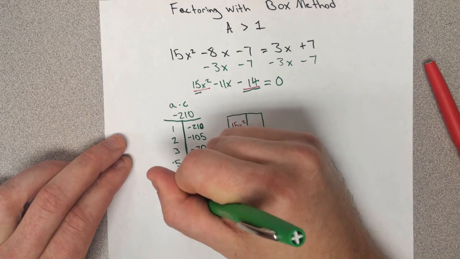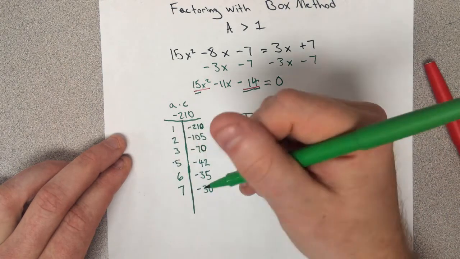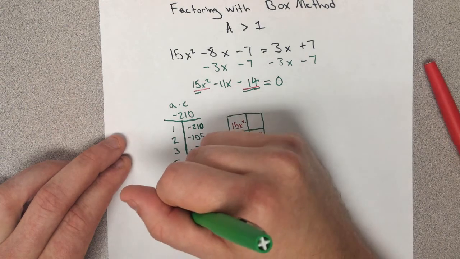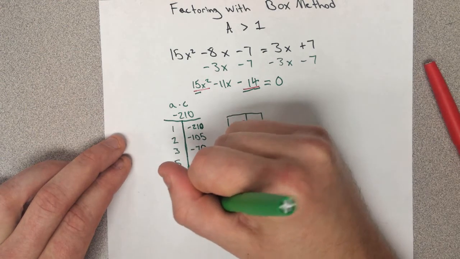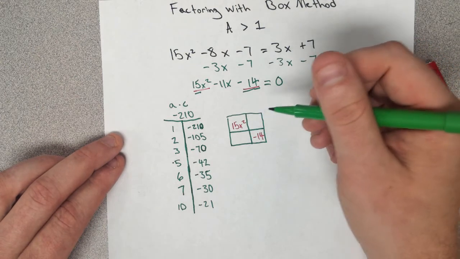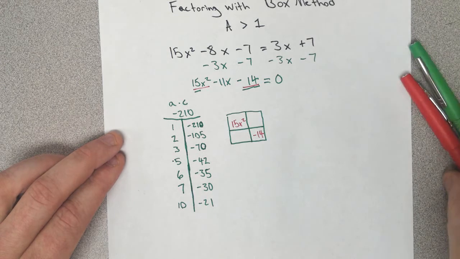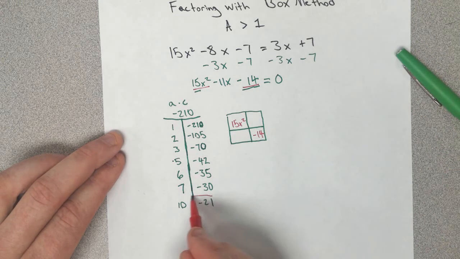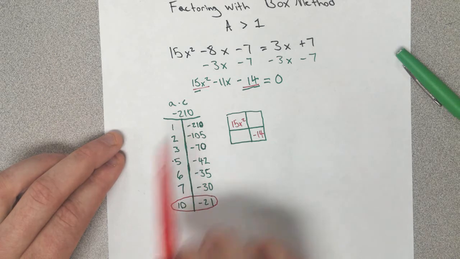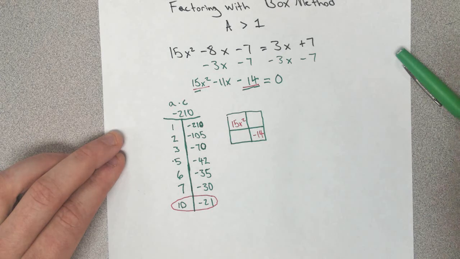Let's see. 8 is not, 9 is not. What do I get? 10 is a factor. 10 and negative 21. And we could keep going, but I've actually found the factors that I'm looking for right here in 10 and negative 21. Here is the set of factors that multiply together to give me negative 210, and they add together to give me the negative 11 that I'm looking for.